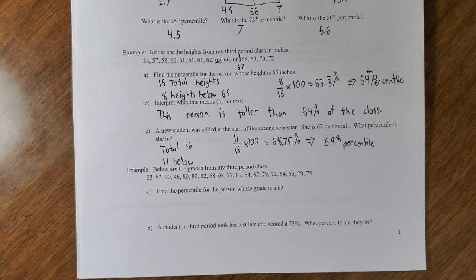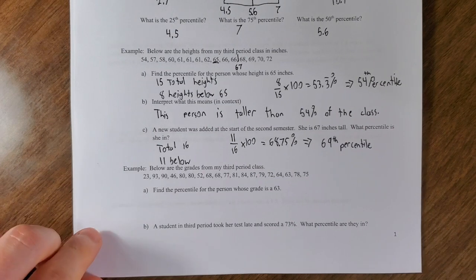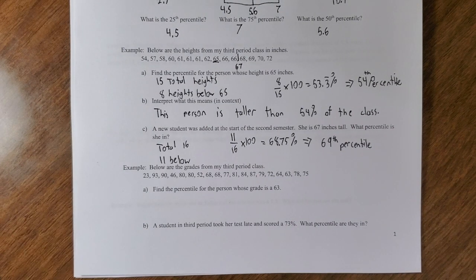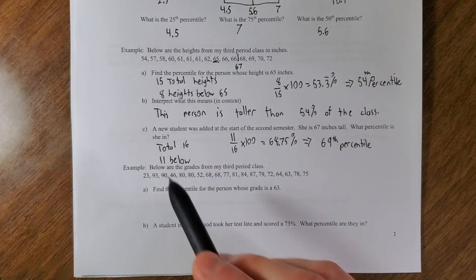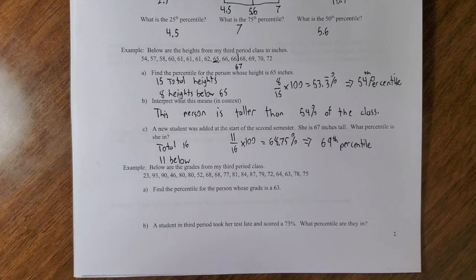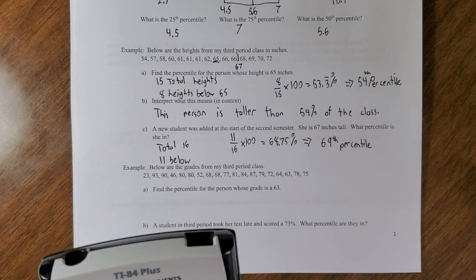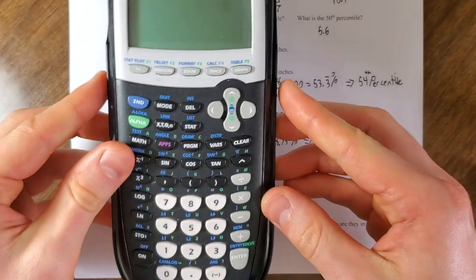All right, let's try one last example on this first page together. Below are the grades for my third period class, and we have a list of all of these grades. Let's find the percentile for the person whose grade is a 63. So now our values are not in order, so we're going to need to arrange them. And just as a quick reminder, an easy way to do that, we can use our calculators here.